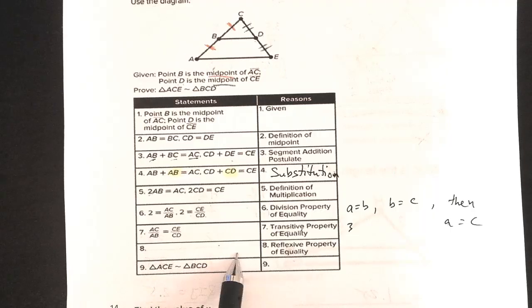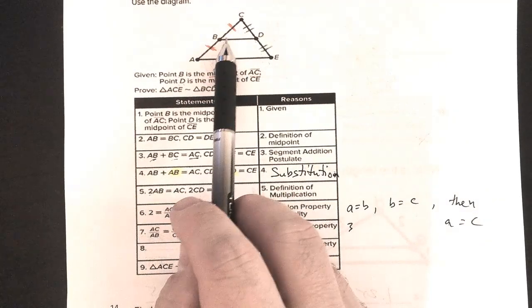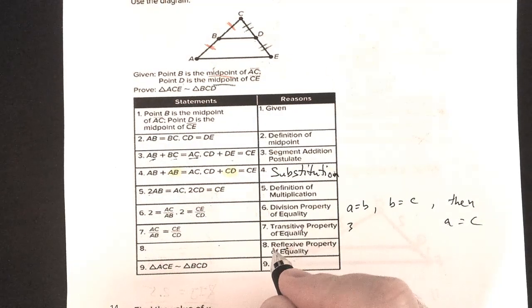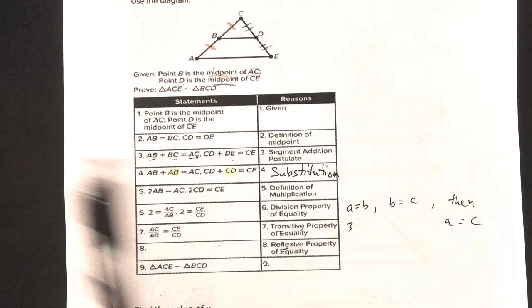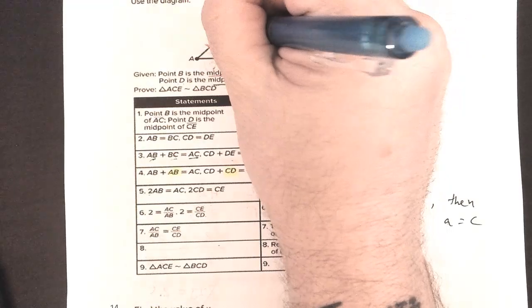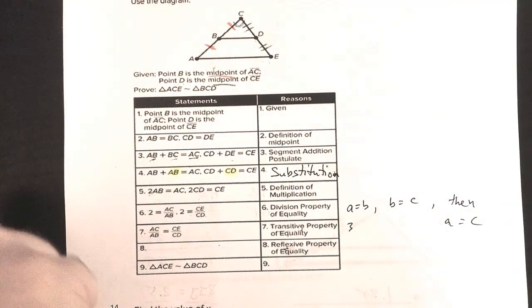All right, now we've got this blank, and it says reflexive. I hope we remember from earlier, reflexive has to do with something being congruent to itself. Notice C belongs to this triangle, and it belongs to this triangle. And it's going to be congruent to itself through the reflexive property. So this angle, and what is its name?